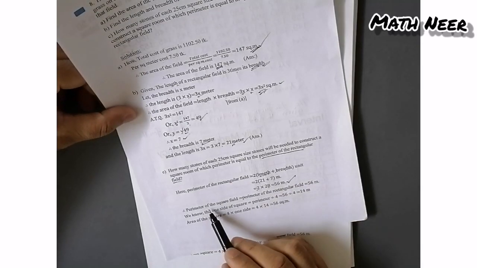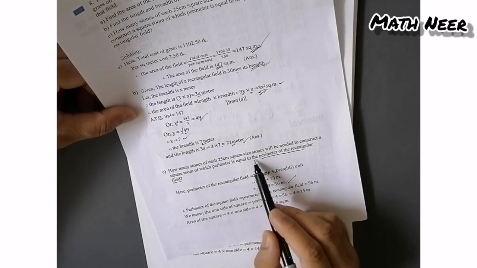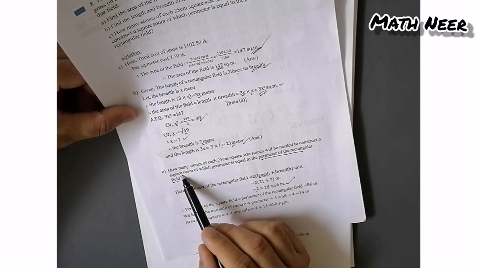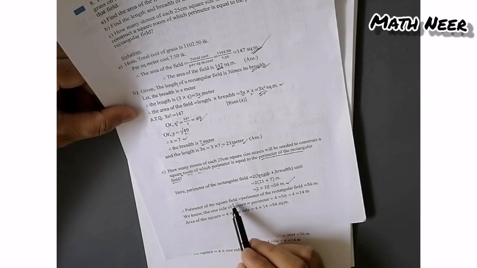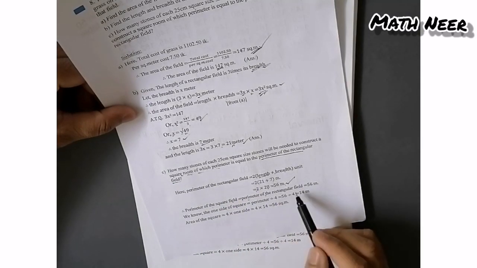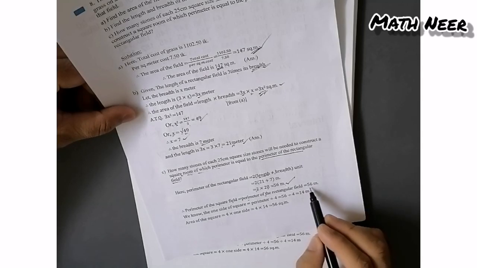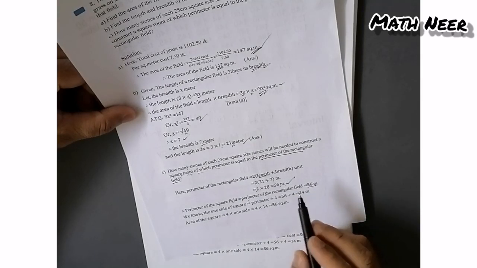Therefore the perimeter of the square room is equal to the perimeter of the rectangular field, equal to 56 meter.